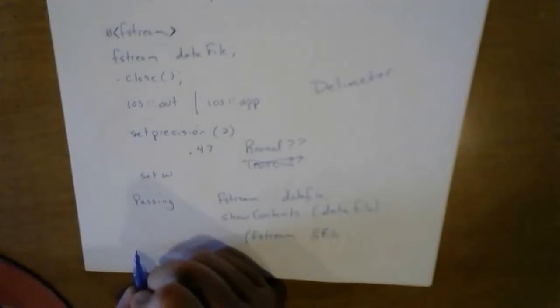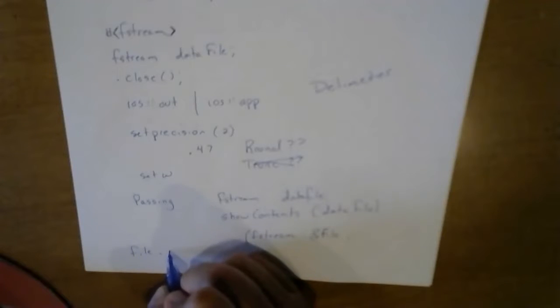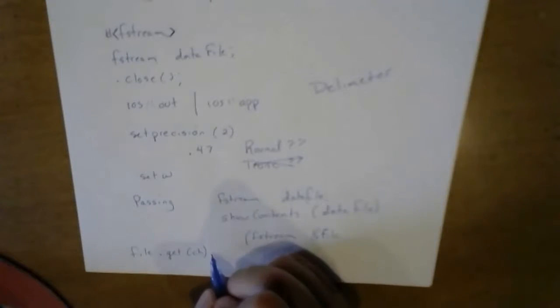Okay. The last one I want to look at is program 12.10. And what I'm doing in line number 25, you'll see something that looks like file.get(ch). So this is helpful if I wanted to take a file and read in a character at a time. So I can read in a string at a time. I can read in an entire line at a time. I can read in a character at a time. Questions?